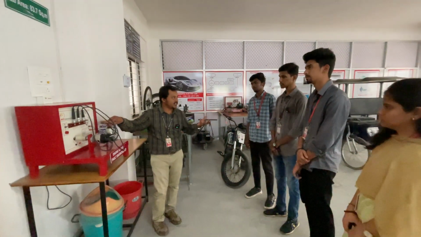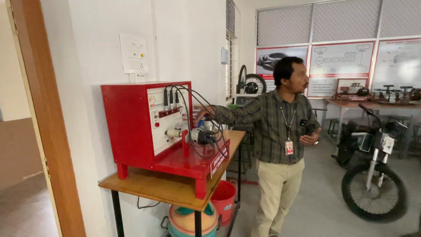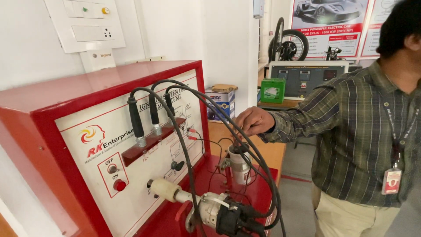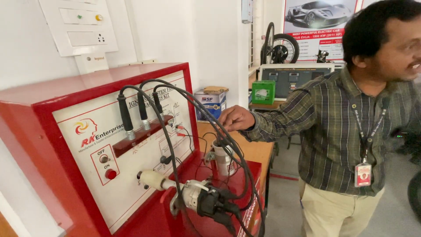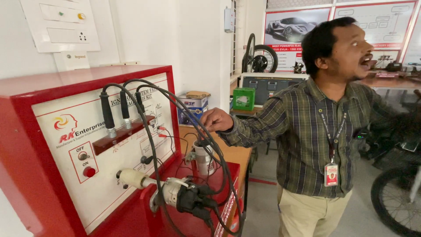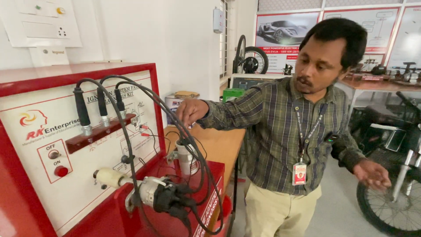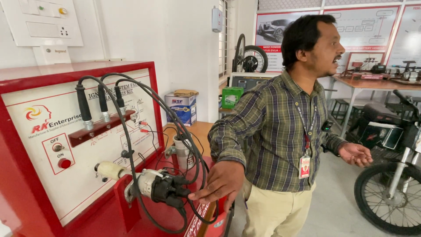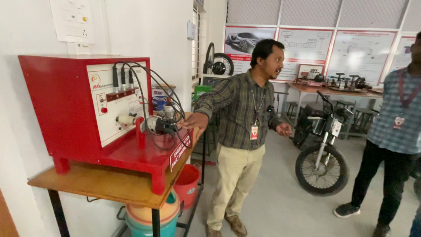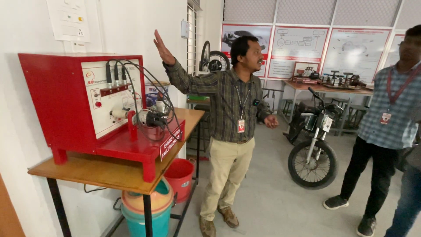So this voltage comes inside the ignition coil. This coil acts as a step up transformer. So what is a step up transformer? The input voltage that you are giving is converted into a high voltage. So this is the HT coil, right? This high voltage is then supplied to the distributor. If it is a multi-cylinder engine, this distributor will distribute the spark accordingly to cylinder 1, cylinder 2, cylinder 3 according to the requirement.